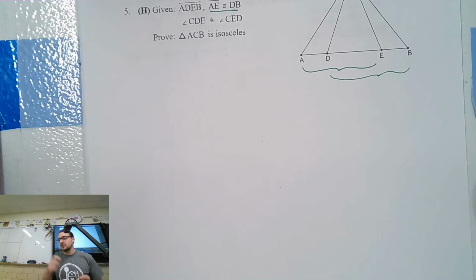Side angle side, CCP, angle addition postulate.